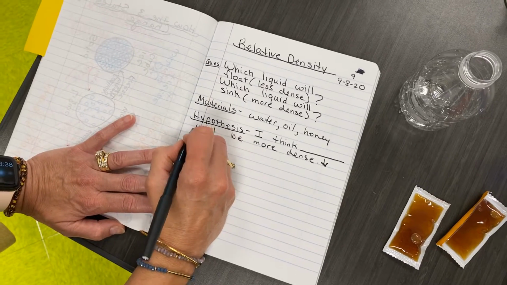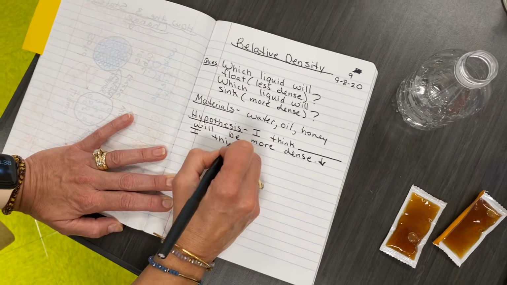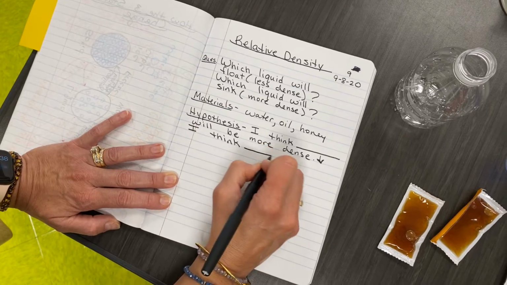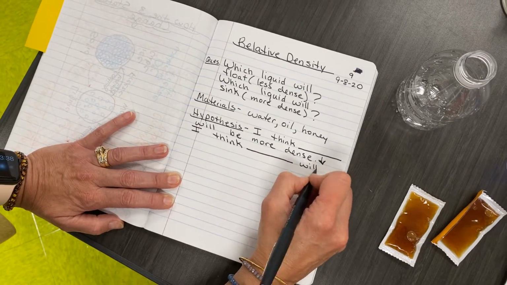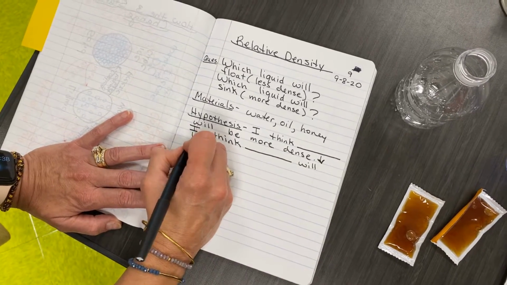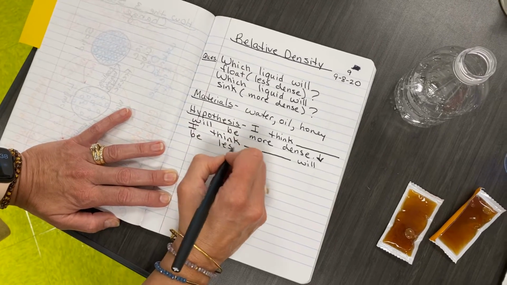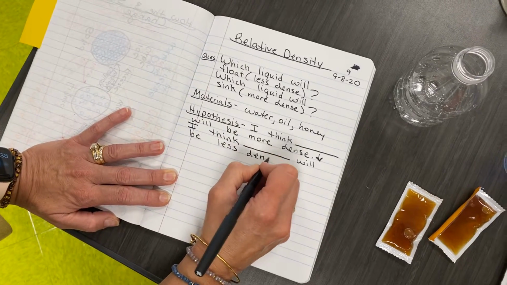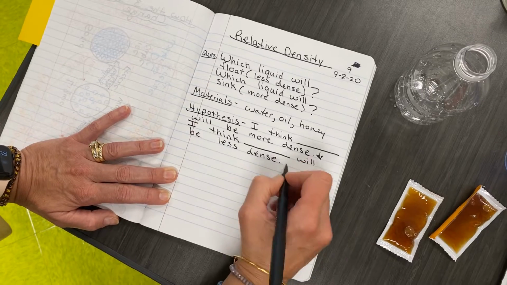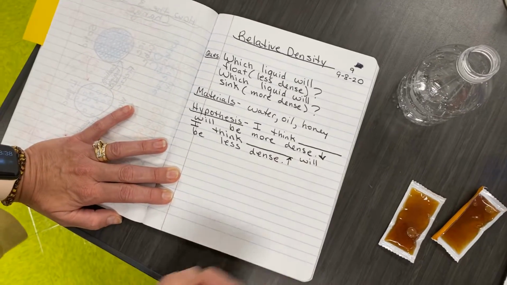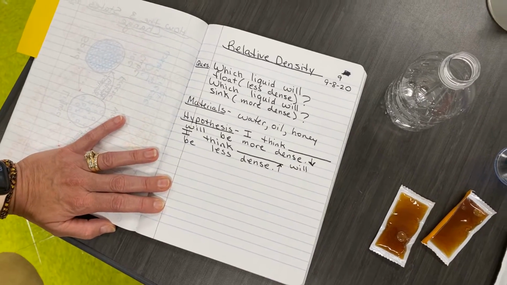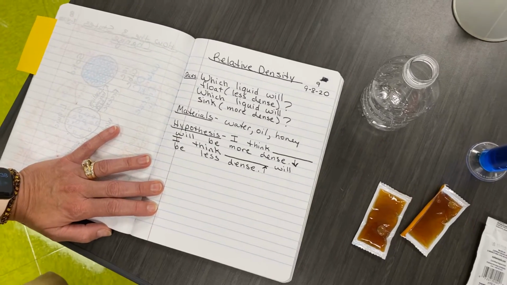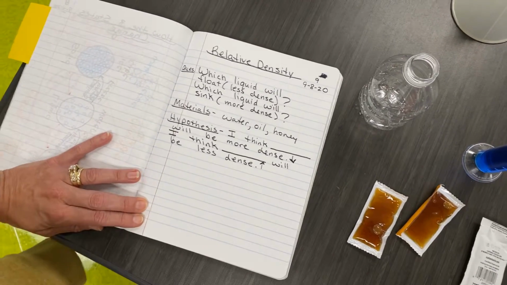And then you're going to put, I think blank will be less dense, okay? Meaning you think it's going to float up on the top. So make your prediction. You can pause the video if you need to while you make your prediction.